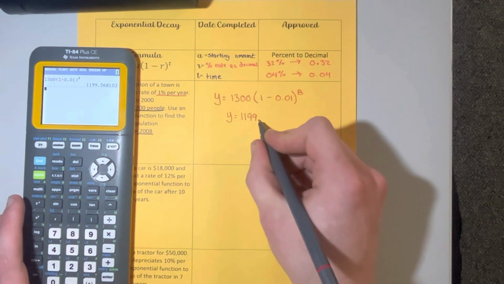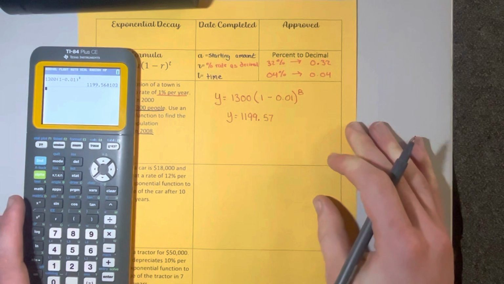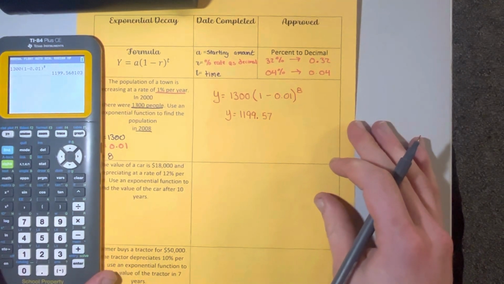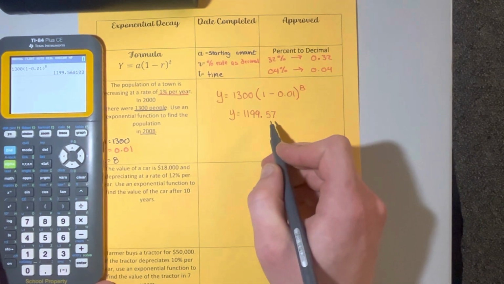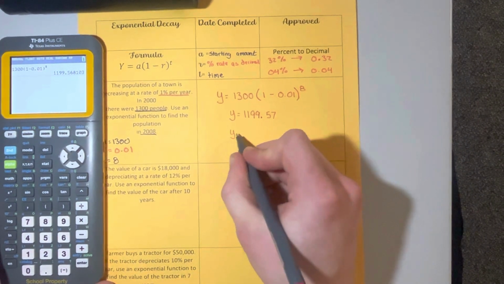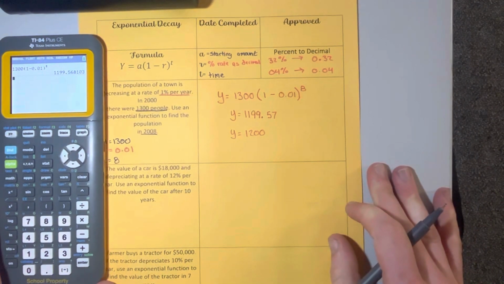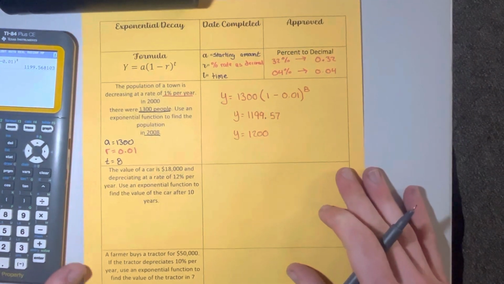I wrote 1,199.57. However, we need to fix that because this problem is talking about population and you cannot count 0.57 of a person. So we will just round it up, 1,200 people. Let's do the next one and then leave the third one for you to do.